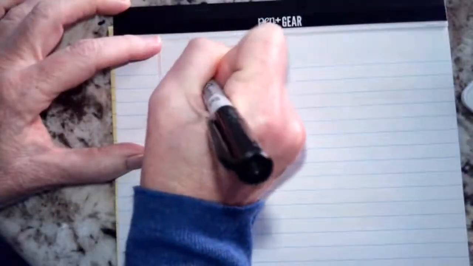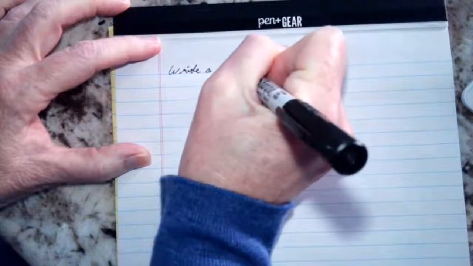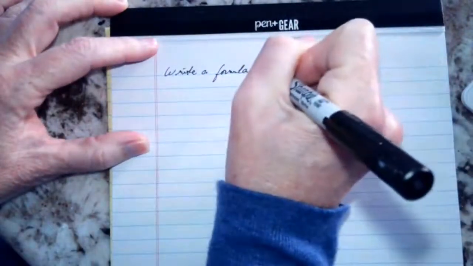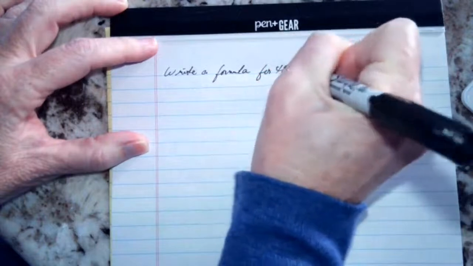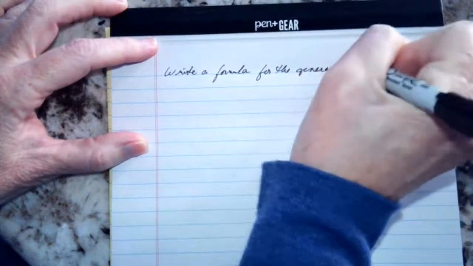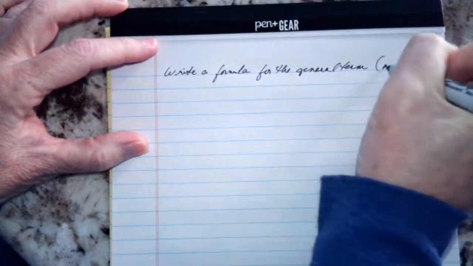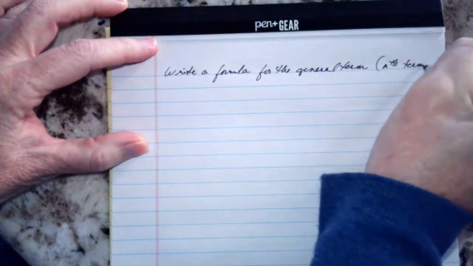So we're still just looking at a series of numbers where a number has been added in. That's what all of this section is. So let's see, the instructions will say write a formula for the general term, that's the nth term.